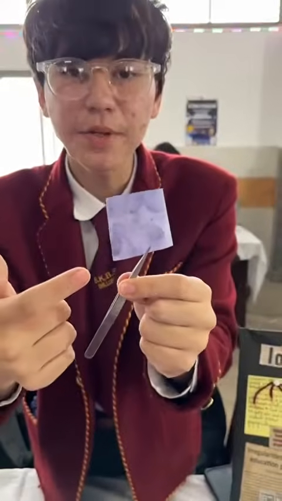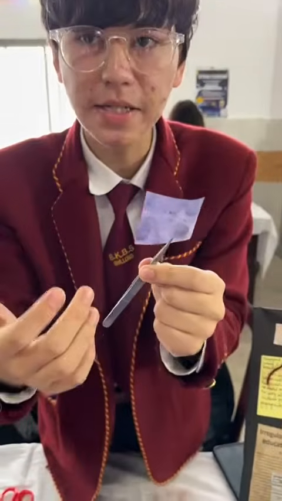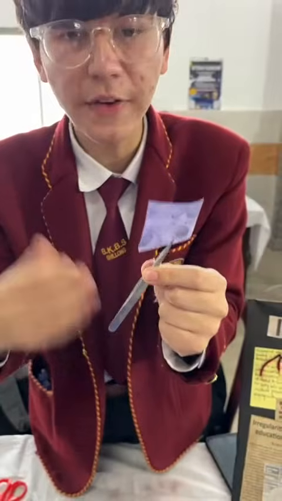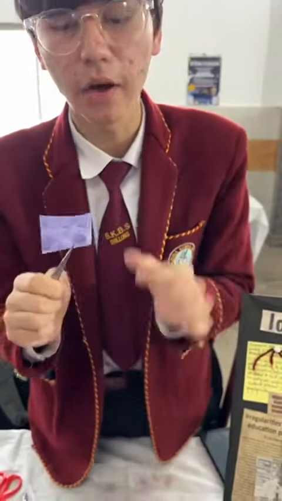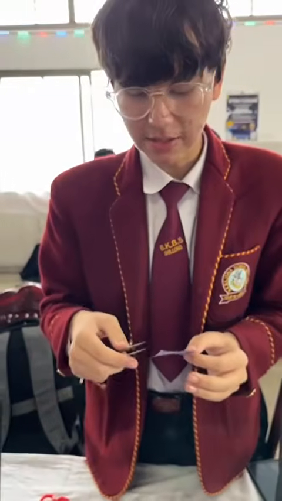I can analyze and compare the fingerprints found at the crime scene with the fingerprints of the suspect. So this is how culprits are arrested if fingerprints are the evidence.